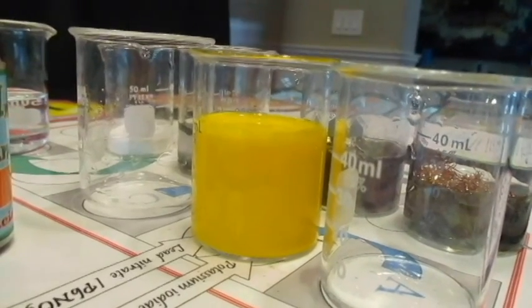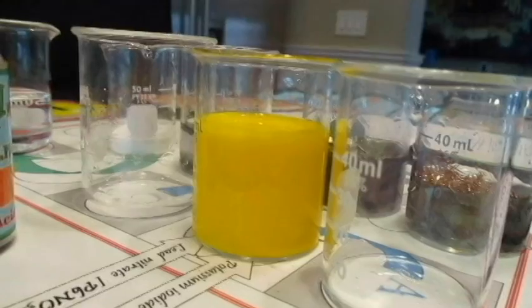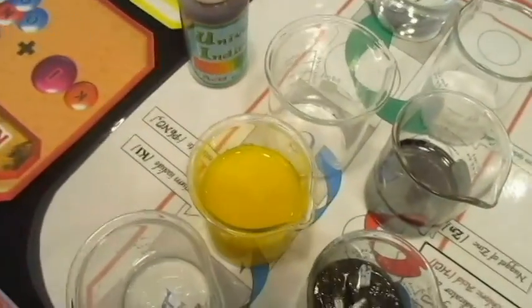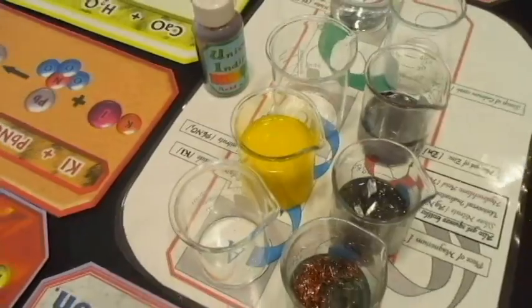Or even a few minutes after we're done. We'll let it sit there and I'm going to come back and look at it. Because if it's really a liquid, if it's really like a solution, then it should stay like that for a long time until the water evaporates or whatever. So let's just see how long it stays like that. Okay, we'll come back and check it out later.